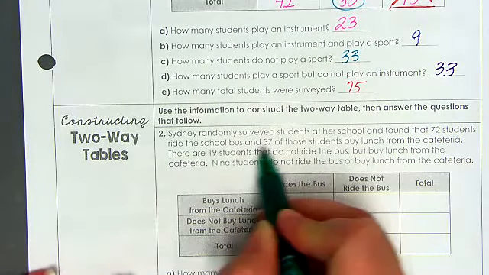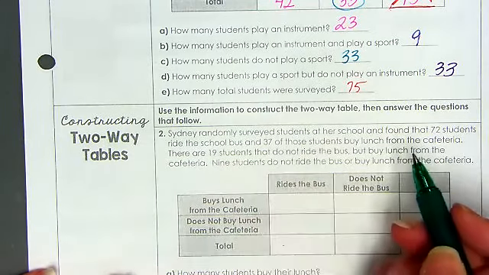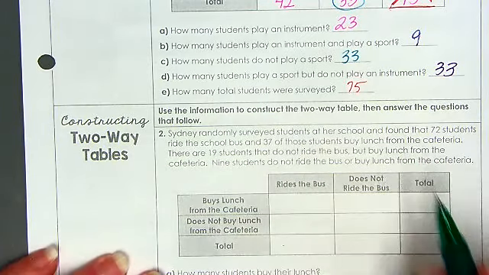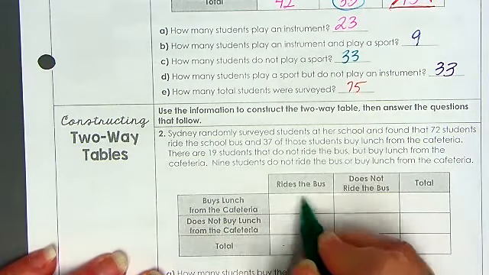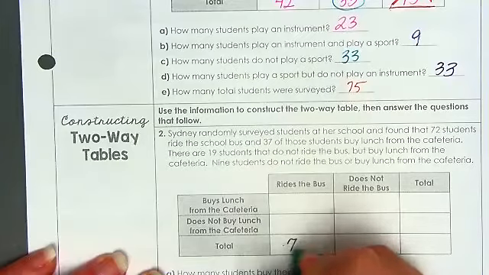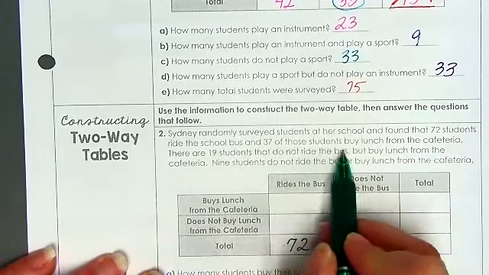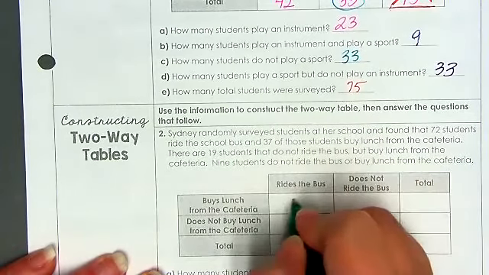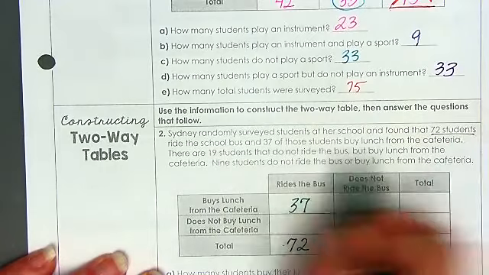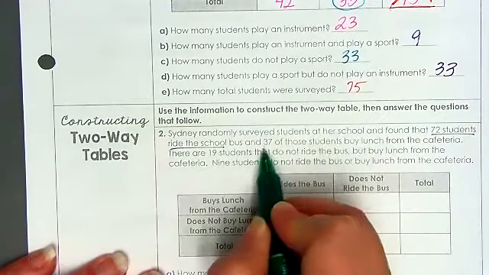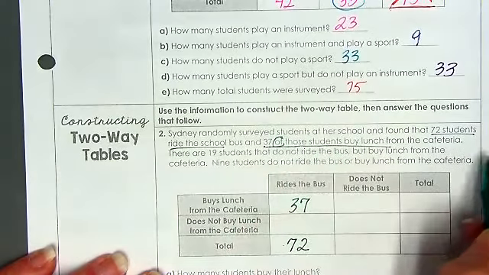Okay, Sydney randomly surveyed students at her school and found that 72 students ride the school bus. And 37 of those students buy lunch. Okay, so 72 ride the school bus, 37 of those buy lunch.